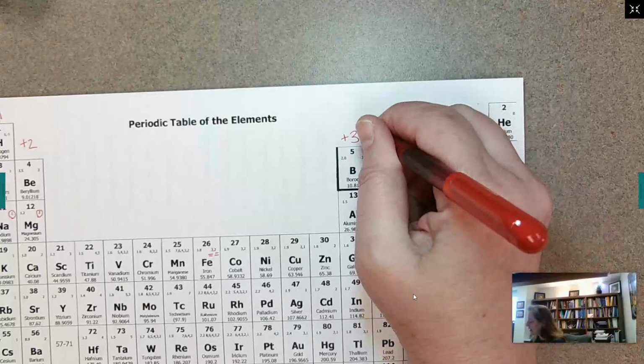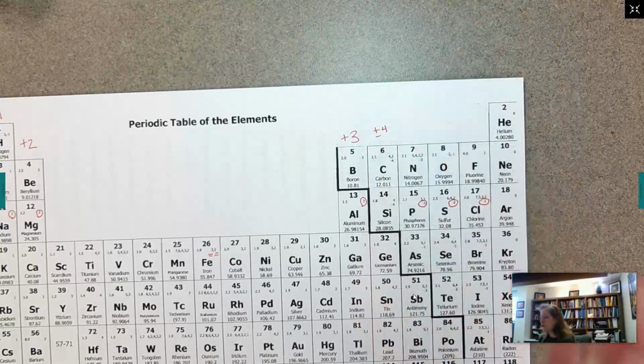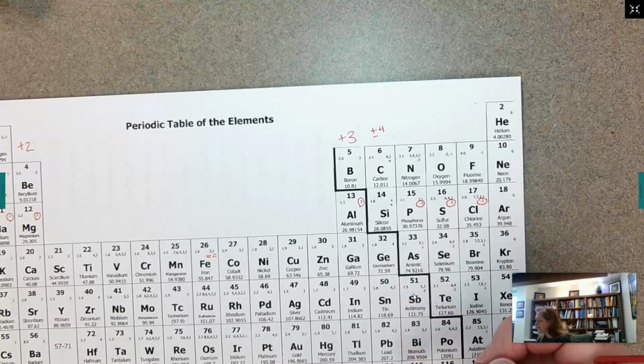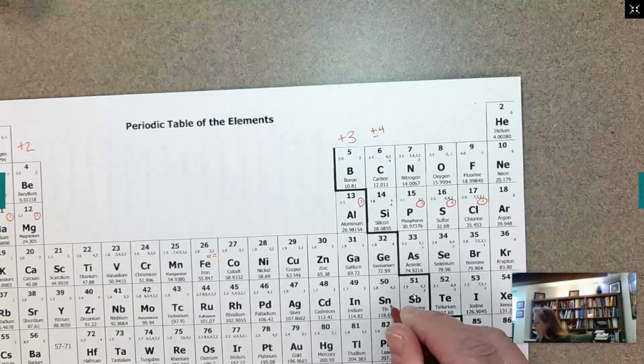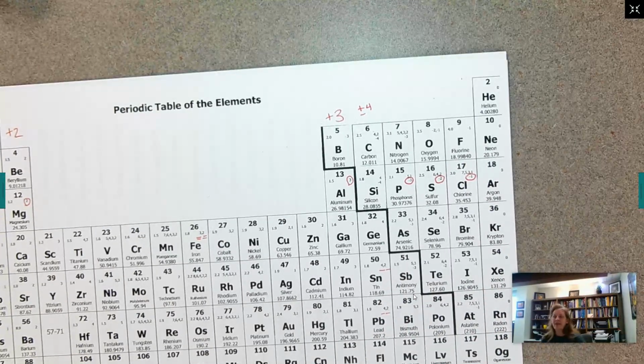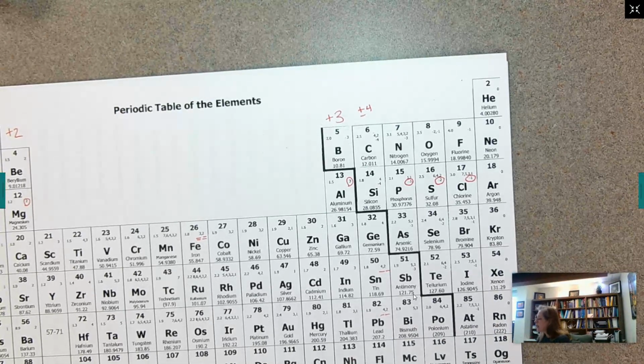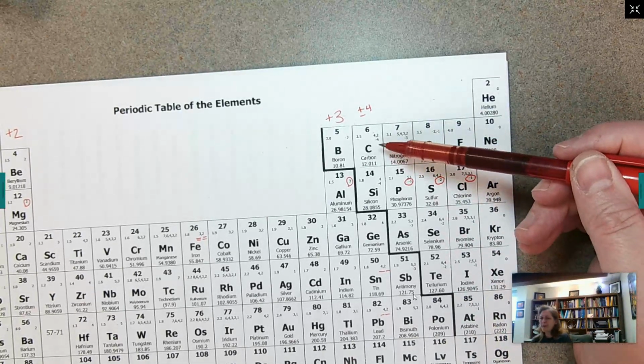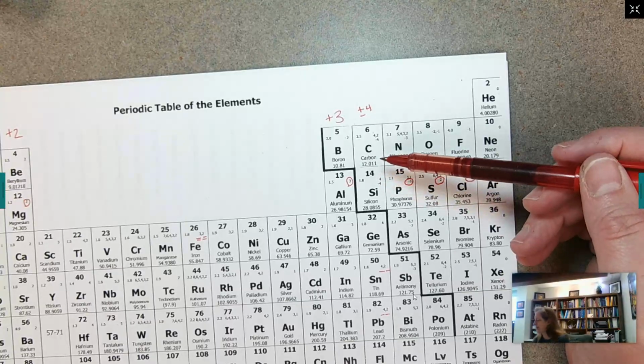Typically, I just kind of do a positive or negative 4. So half of the group is going to be +4, the other half is going to be -4. Typically, we don't worry about those because the metals you're primarily going to be working with, lead and tin, have more than one charge anyway. That charge is going to be provided in parentheses in the name. Okay, so you're not going to have to worry about that. And we're never going to worry about charges for carbon and silicon, so you don't have to worry about that.